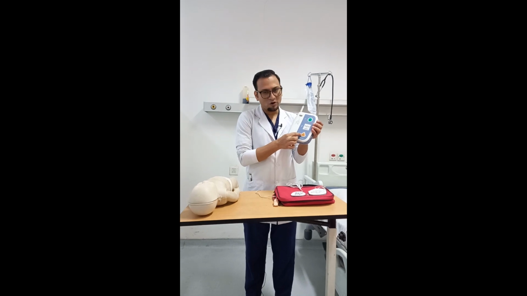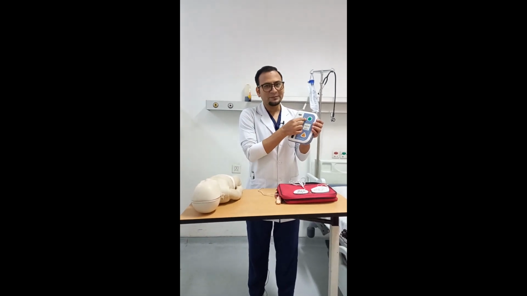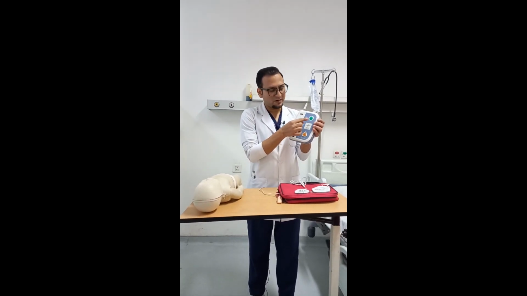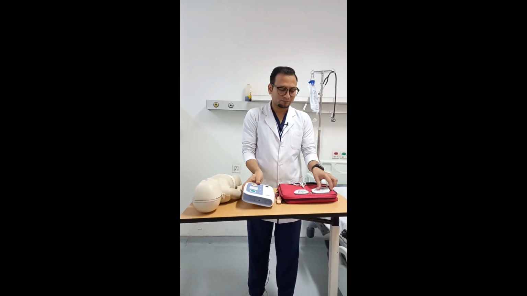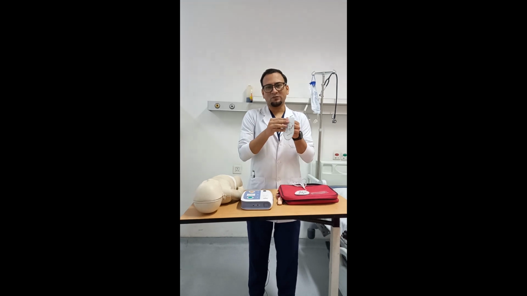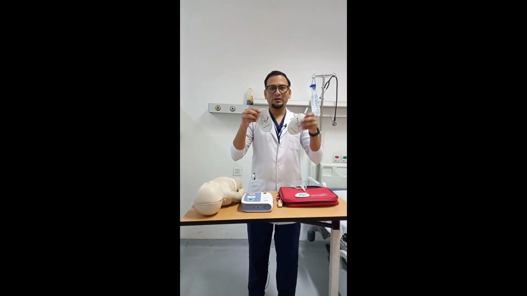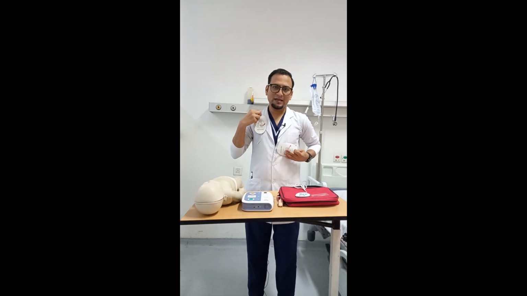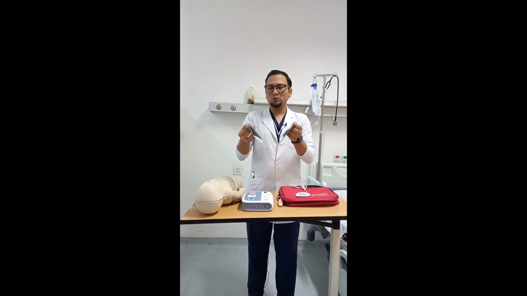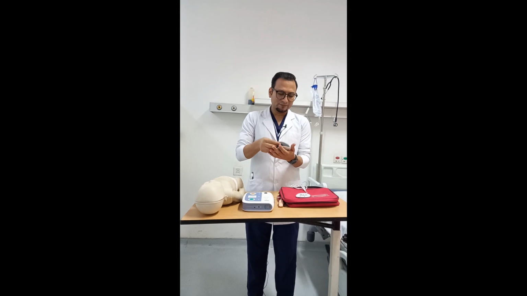On the AED here you can see there is a green button and here is the orange button. The green button is the on and off button, and this orange button is basically the shock button. And these are the pads of the AED. These two are the adult pads, and we place them on the sternum and the apex of the heart.